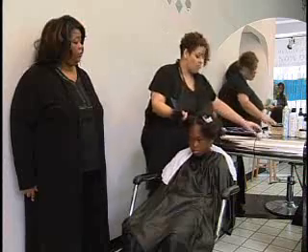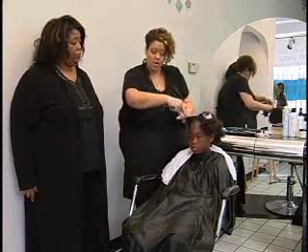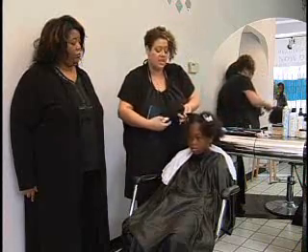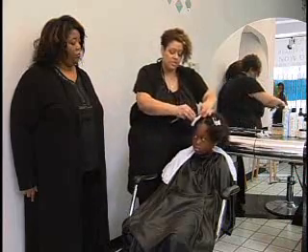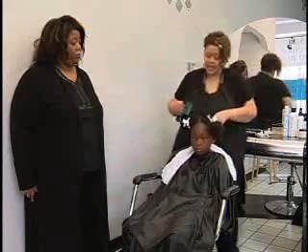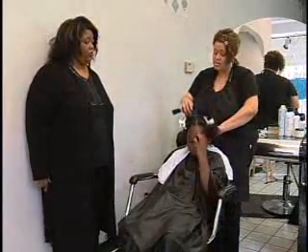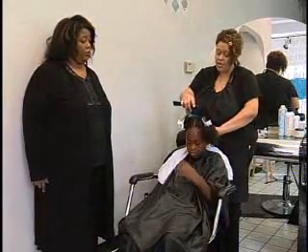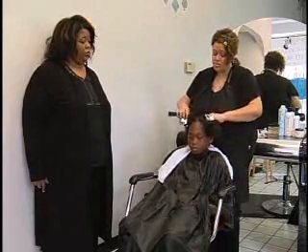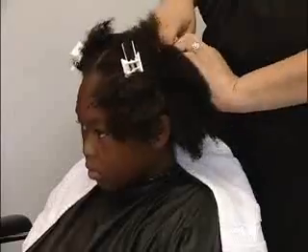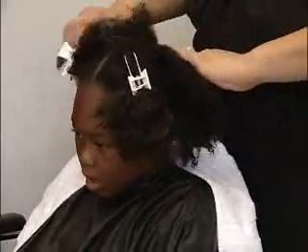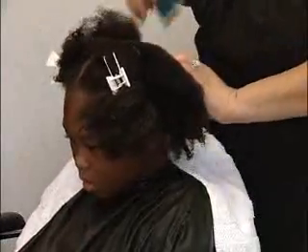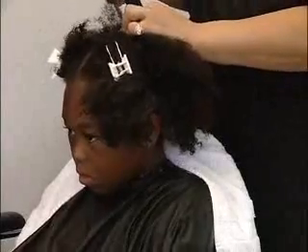Because once those natural curls set in, it's very hard to detangle them. The hair is easier to detangle while it's damp. However, on African American hair, it's easier to break when it's wet because of the string-like thread, the shape that our hair is in when you pull it.